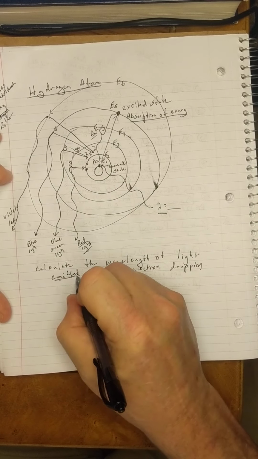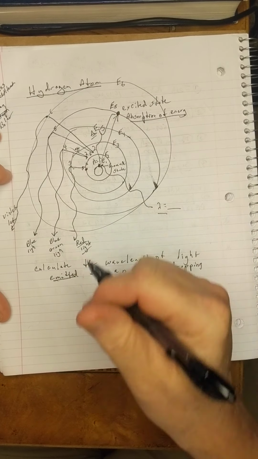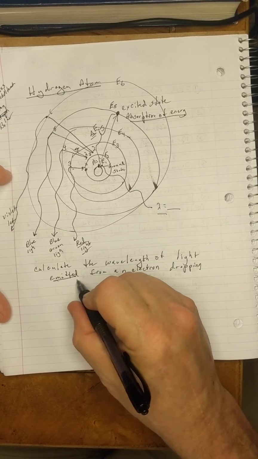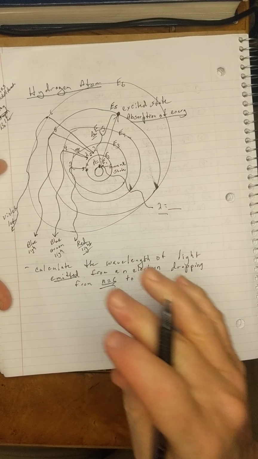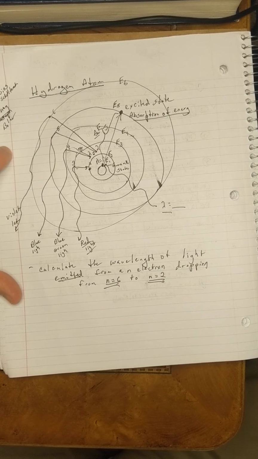Now, it is emitted because it's going down. It's an exothermic process from n equals 6 to n equals 2. And this is going to take all the calculations that I've shown you.